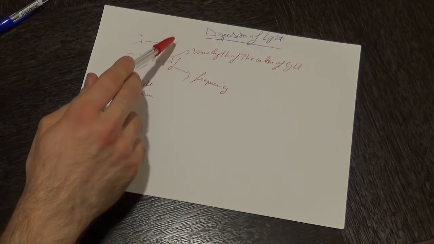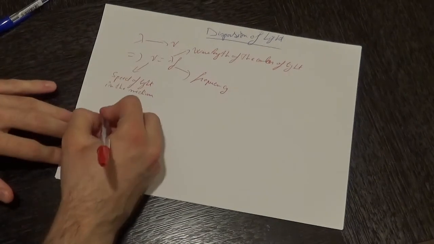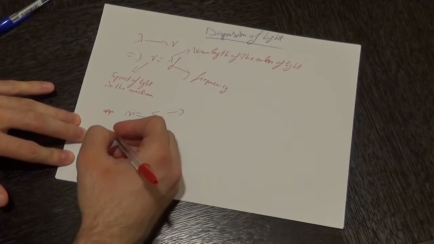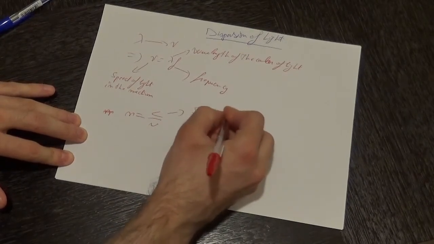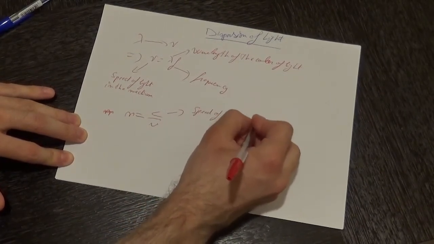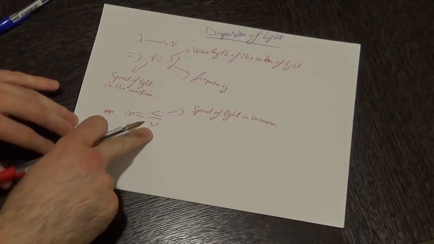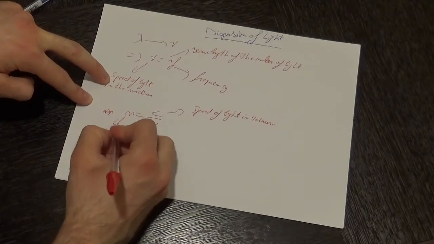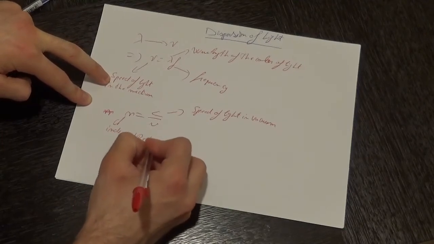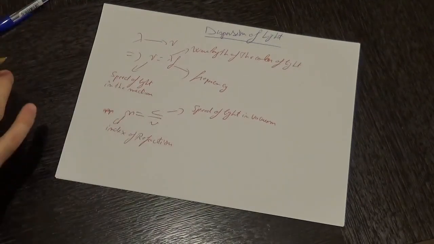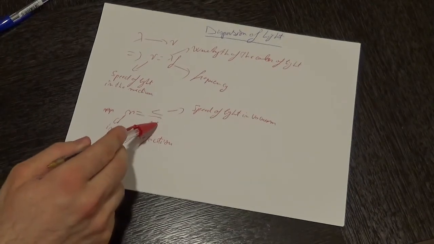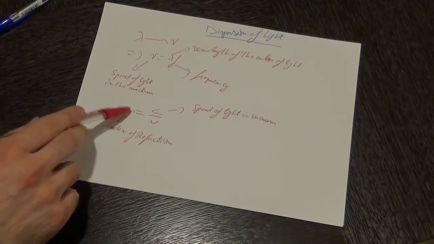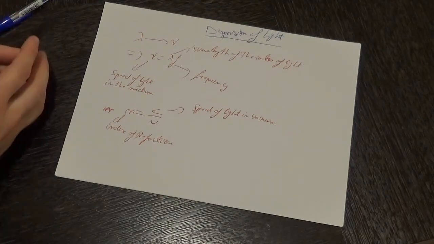Furthermore, the index of refraction is related to the speed of light by the following equation: n equals c over v, where c is the speed of light in vacuum, v is the speed of that color of light in the medium where that light is propagating, and n is the index of refraction. So since each color of light has its own speed in the medium, each color of light is going to have its own index of refraction. So the index of refraction is going to vary from one color of light to another.